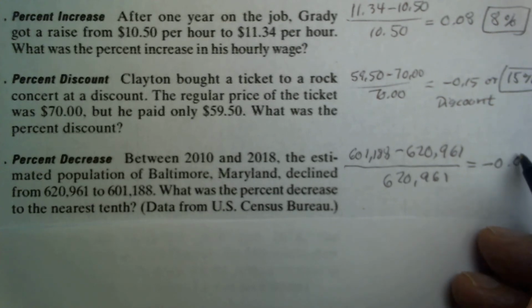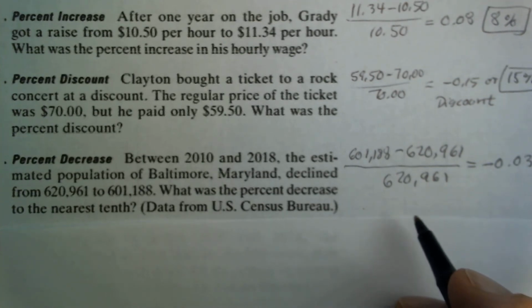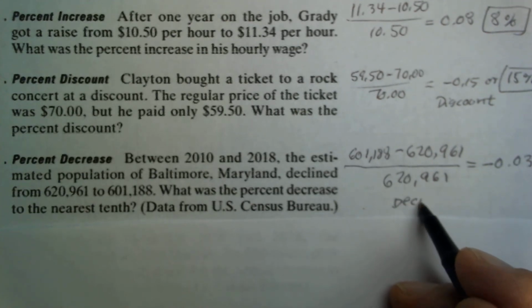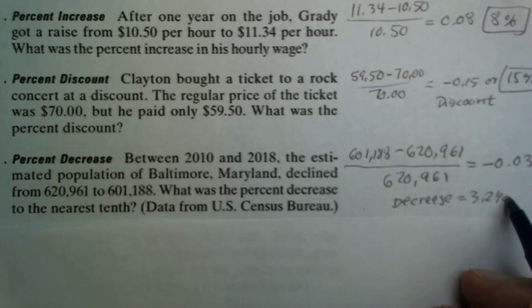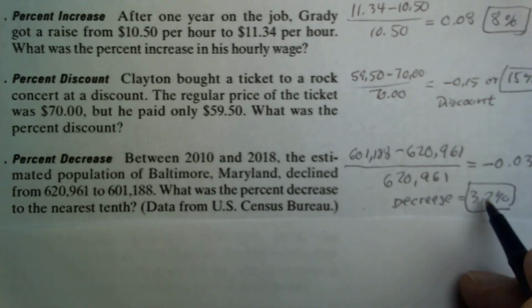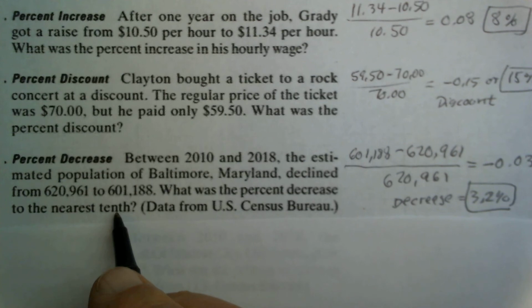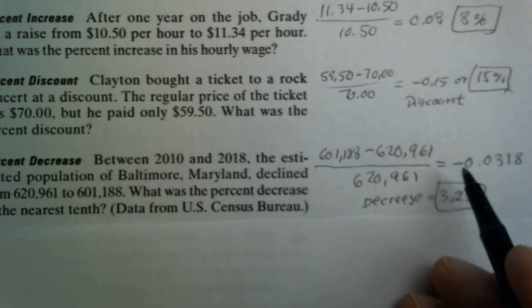minus 0.0318, to the nearest thousandth. So that would be a decrease, and the decrease to the nearest tenth would be equal to 3.2%. We move the decimal 2 places to the right, 3.18, and we round it up to 3.2%. We want to have the nearest tenth. The minus sign indicates a decrease.